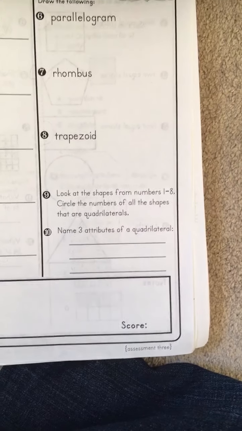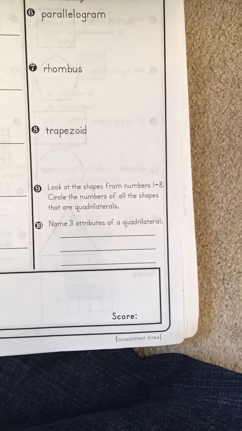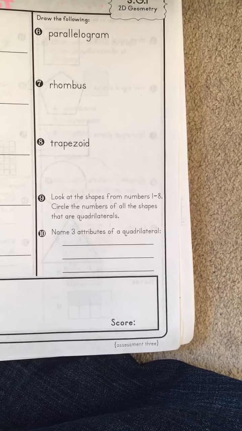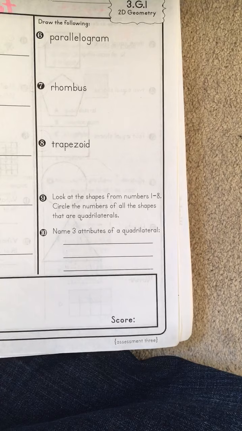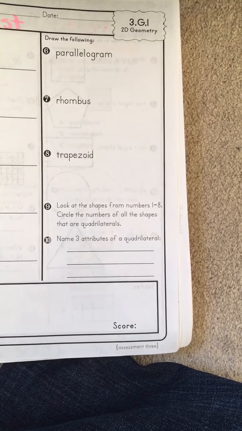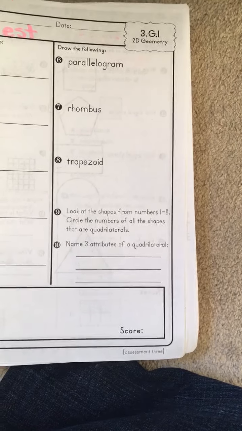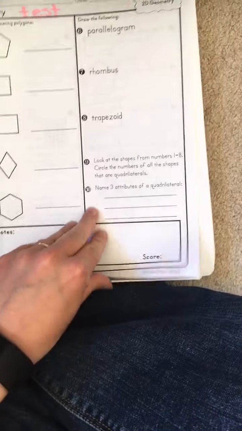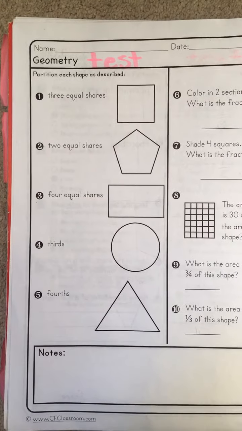And for 10, name 3 attributes of a quadrilateral. Think about how you would describe that shape, okay? How many sides, how many corners, how many angles? Are the angles right angles? Are the sides equal? Those sorts of things. Okay, I know I'm making this pretty simple, guys. Here is where I felt like you needed some direction, okay?